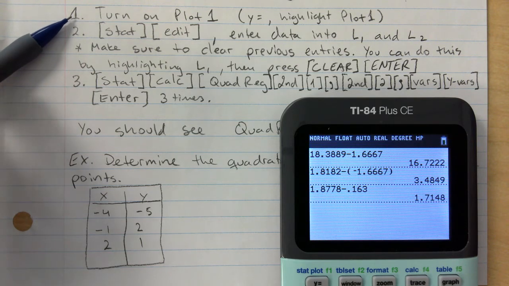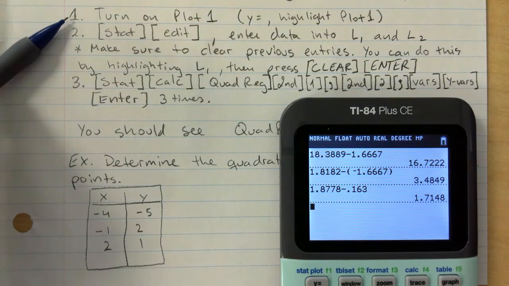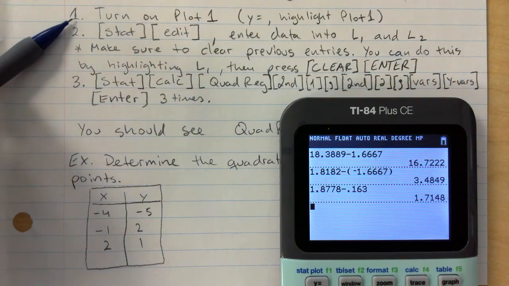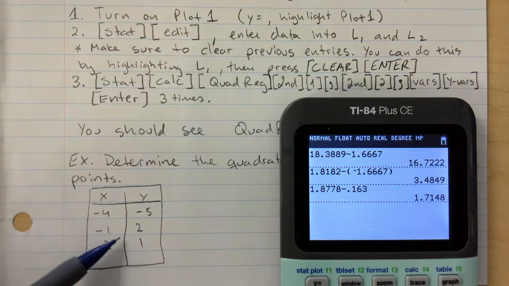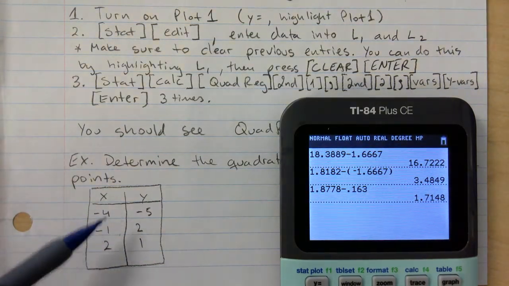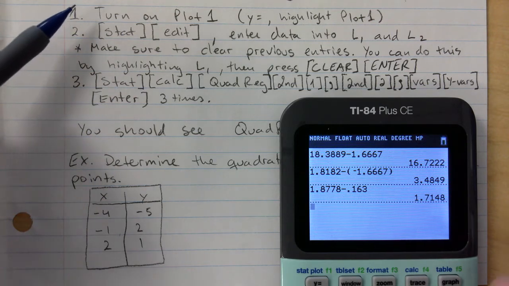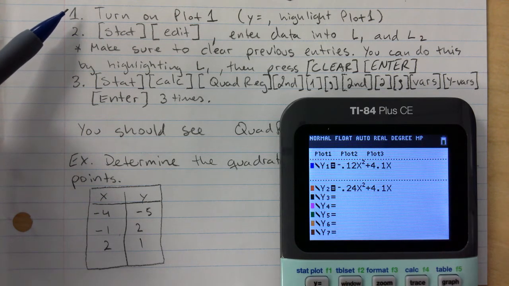So the first step, and it actually doesn't matter if you do it first or later, but I suggest you do it right away. You know you're going to do a regression. You're going to use stuff from these points here. So let's go ahead and turn that on. So we go Y equals, turn on Plot 1.